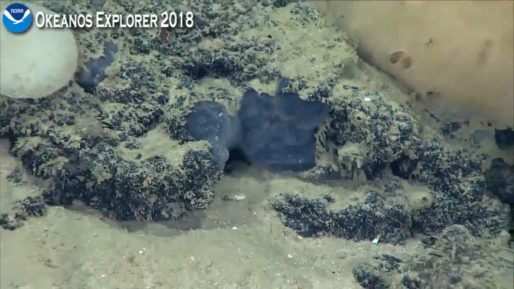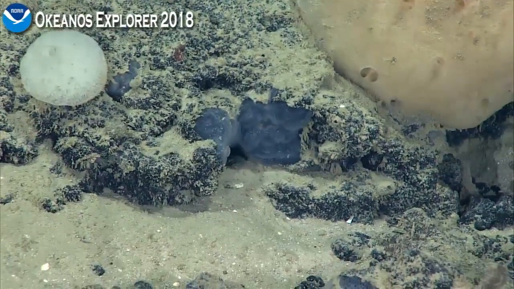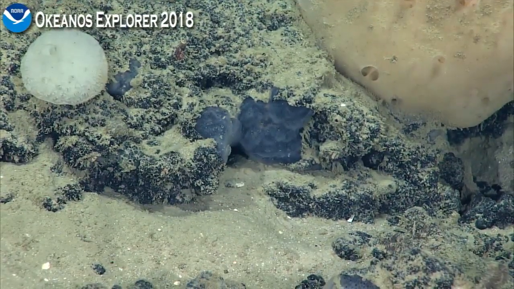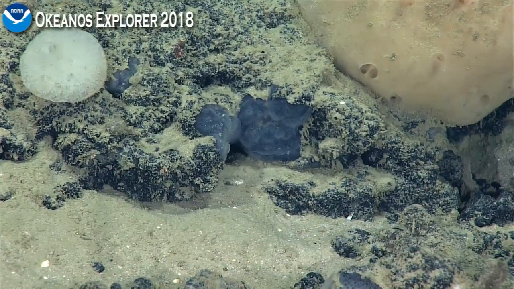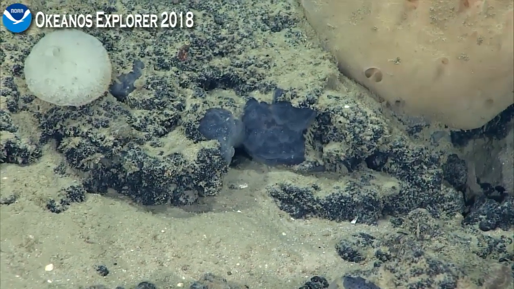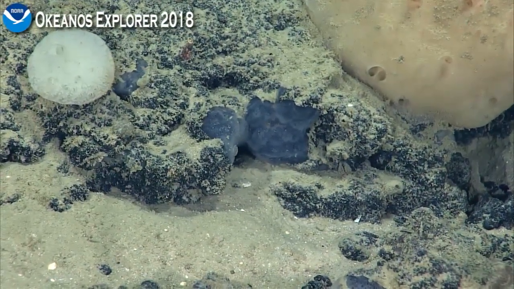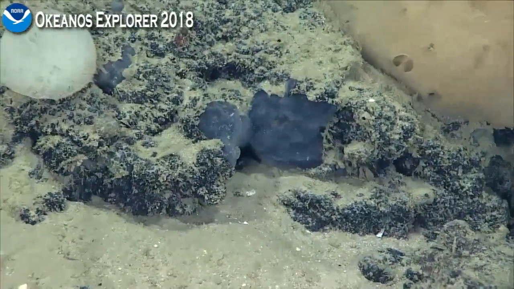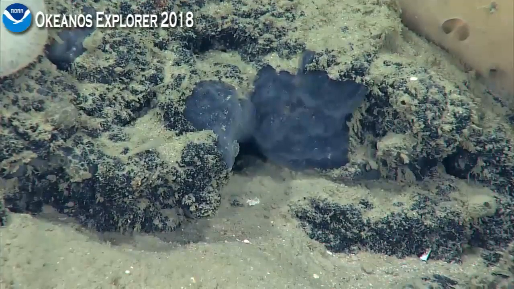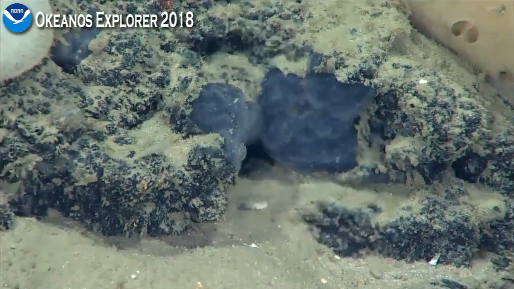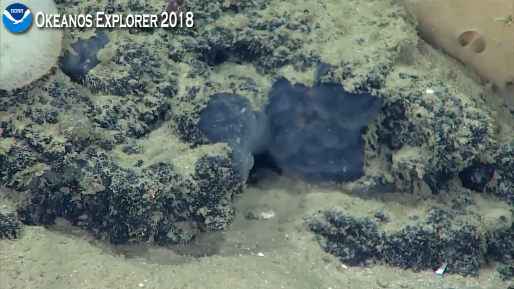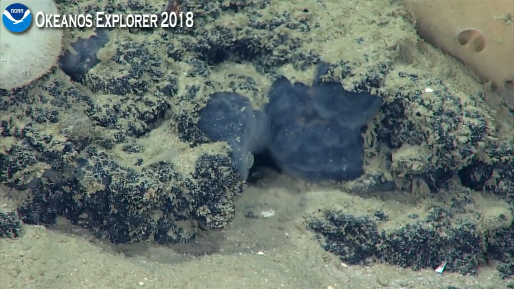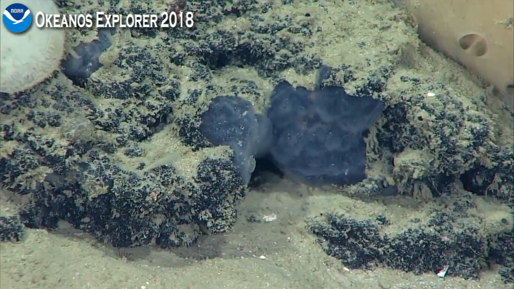And you can see, at about 9 o'clock on this image, kind of to the center, just to the left of the bluish sponge, it looks almost like a little straw, a tiny tube. Yeah, and that's probably a demosponge. We saw some of these when we did the work in the Pacific as well.